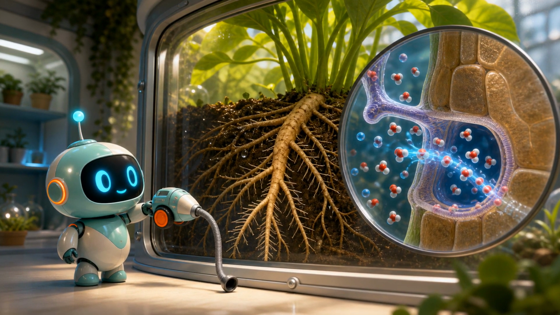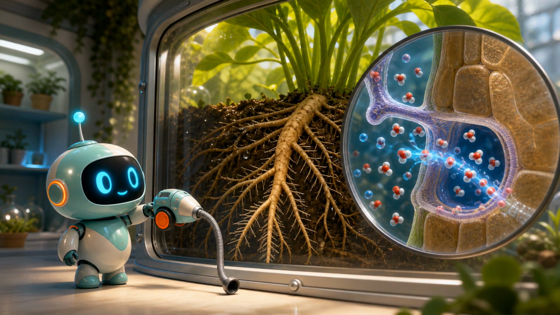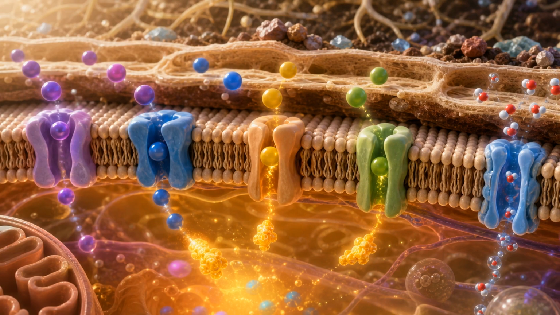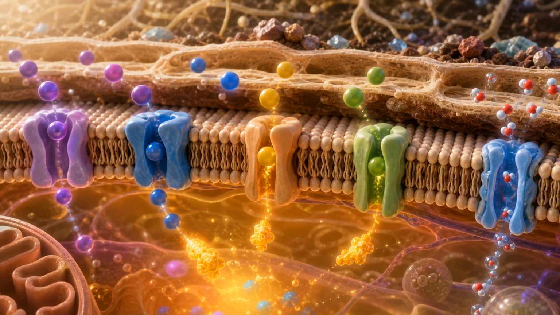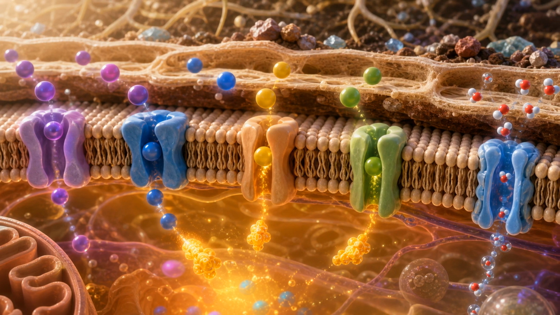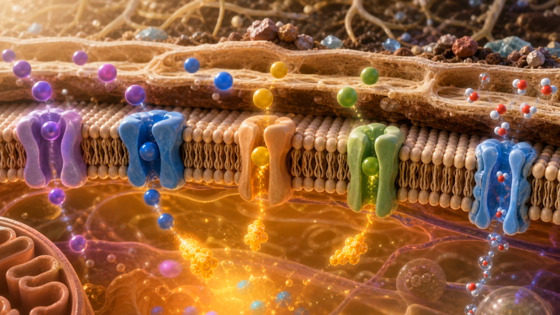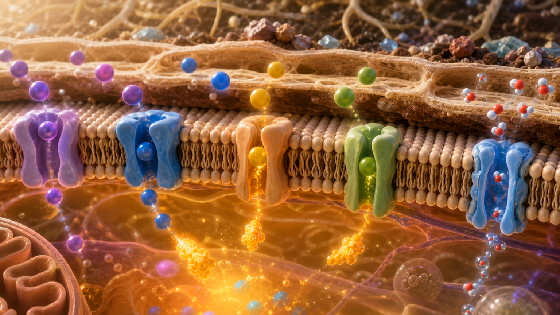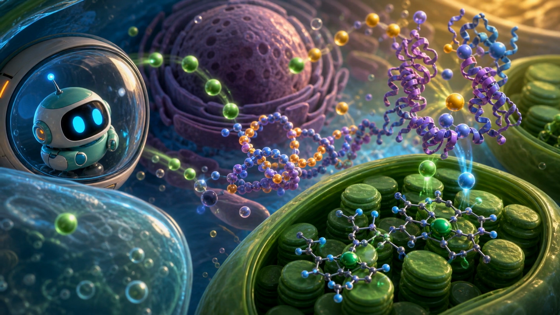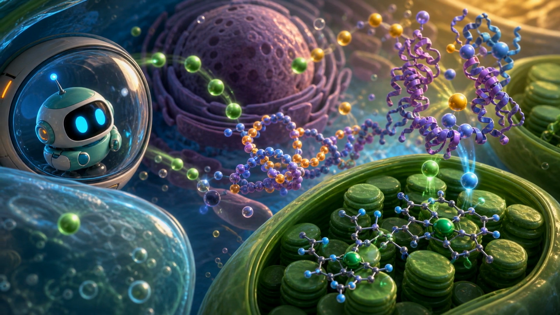Mineral ions follow different rules. Root cells use membrane proteins and energy to take up some ions against a concentration gradient. That is active transport. Those ions help build proteins, chlorophyll, DNA, and other materials. Water and minerals often travel together, but their entry mechanisms differ.